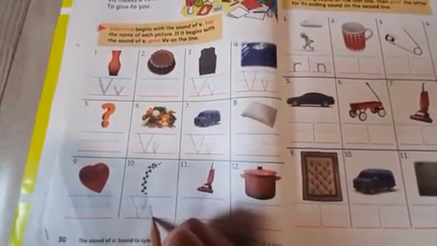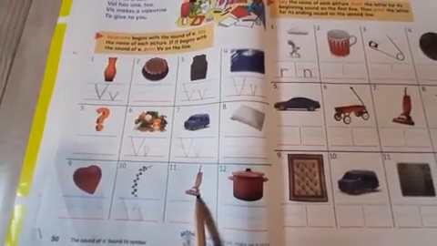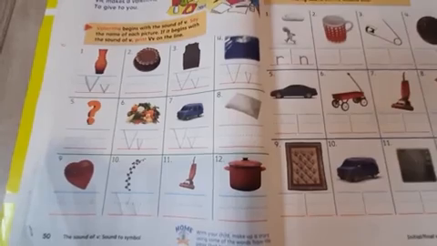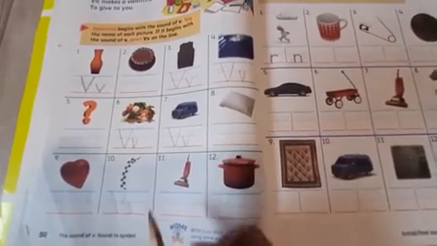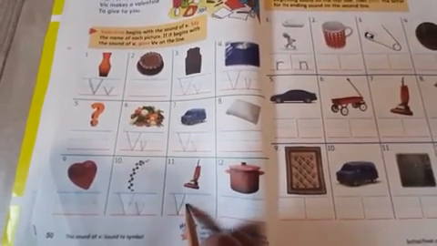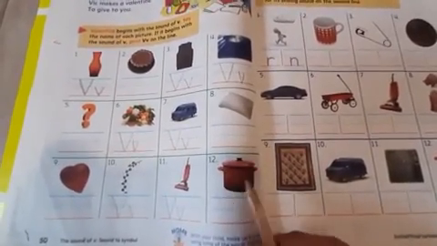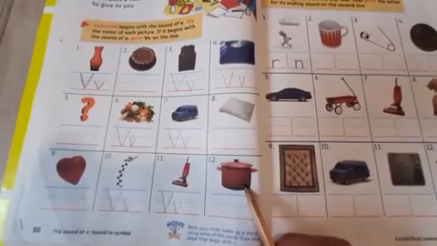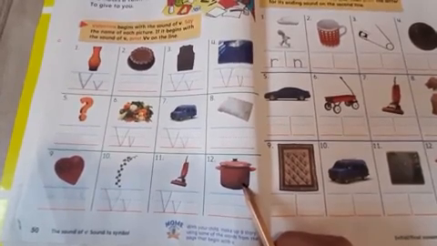Capital and small. And we go to number 11. What is this called? This is a vacuum. Vacuum. Does it begin with the sound V? Yes, it does. So again, we write letter V. You are doing great job. And if you're done, we go to the last one, which is number 12. What is this called? This is a pot. P, p, pot. Does it begin with the sound V? No, it does not, so we leave it out.